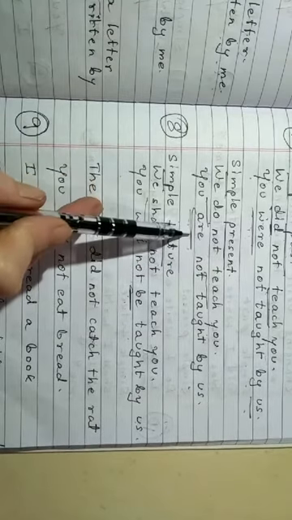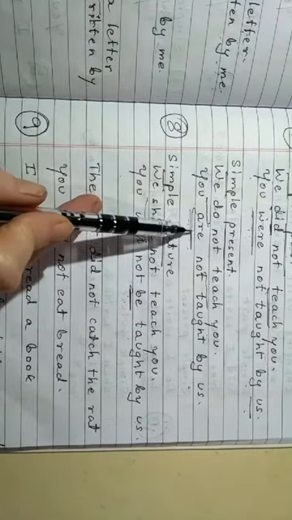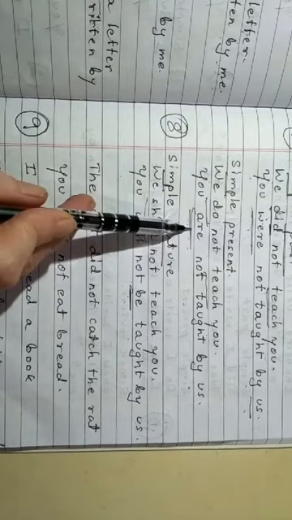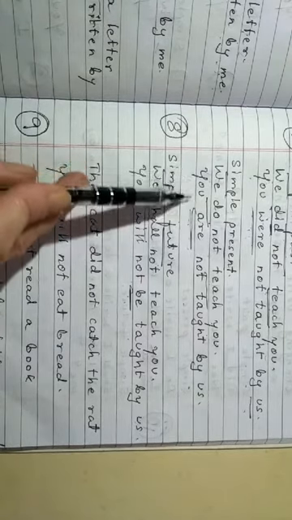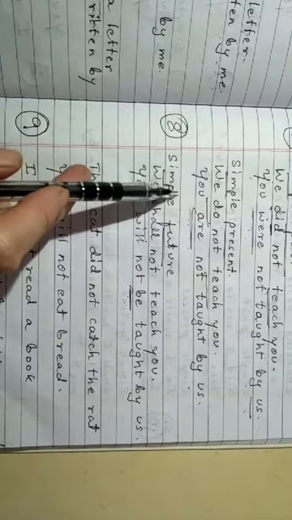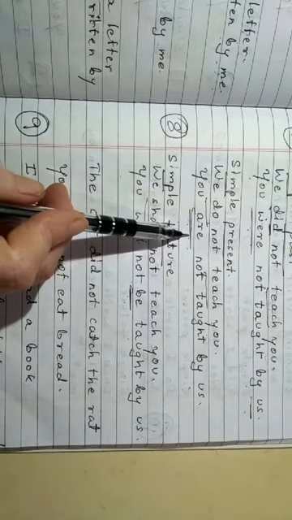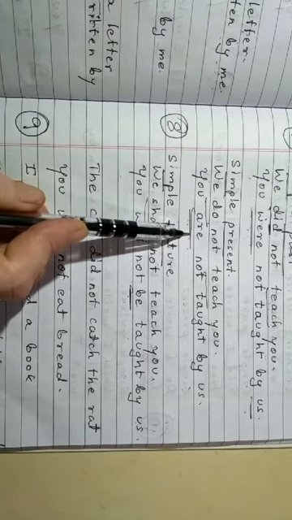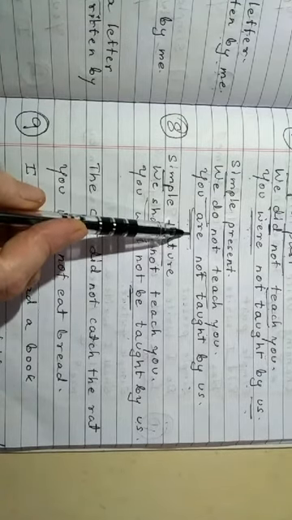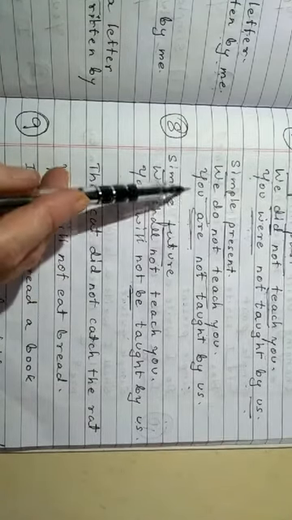Present tense and be form of helping verb. The form in present tense for third person plural, and for first person and second person, is "are." Okay. For first person it is "I am." For second person and third person plural we have to use "are." So, you are not taught by us.